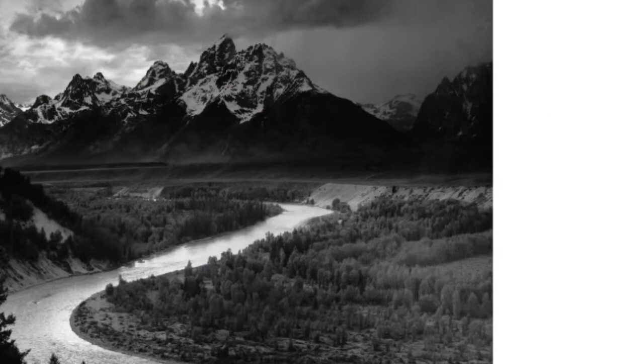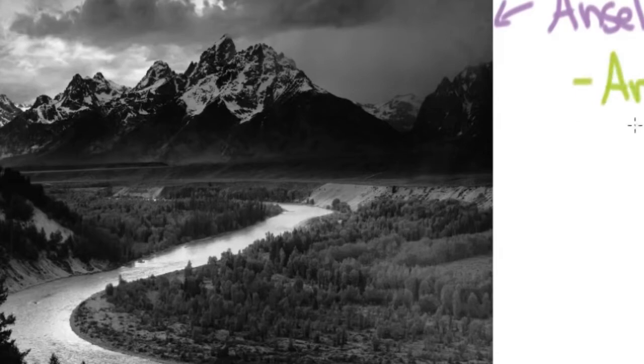Here we have Ansel Adams, and Ansel Adams was an American photographer in the 20th century. He is sort of your quintessential landscape photographer, and he was shooting in the style, like we said before, of an art photographer. Now, sometimes Ansel Adams did the occasional commercial piece, but in general, he was a landscape photographer who was an art photographer. So landscape was his specialty. It was the thing that he liked to photograph, but he was an art photographer.